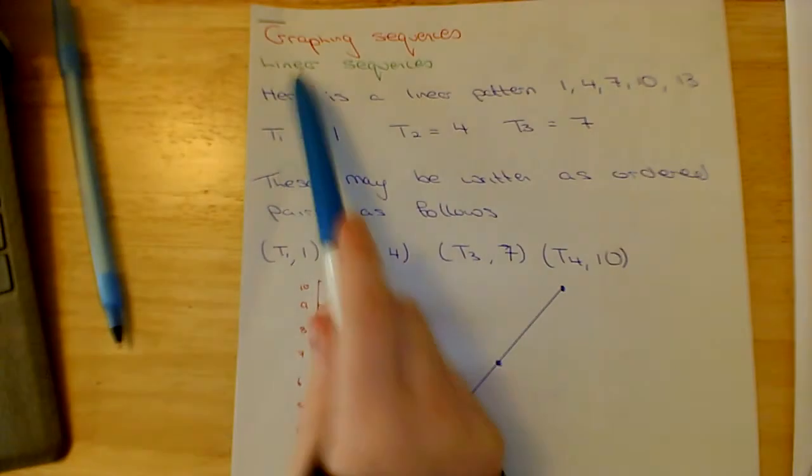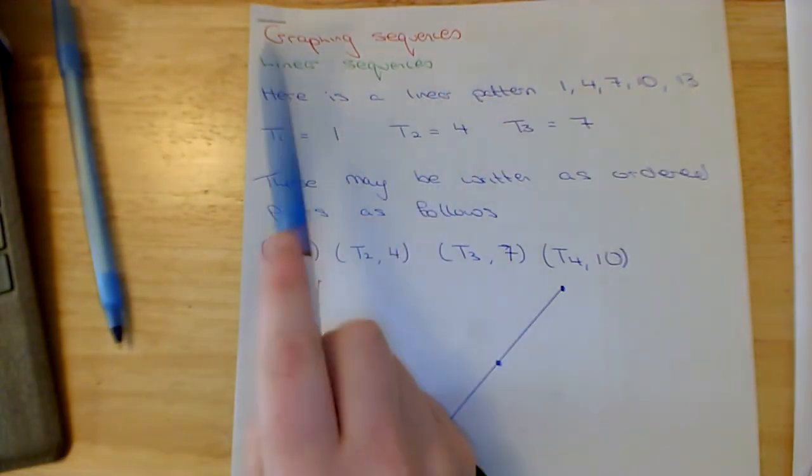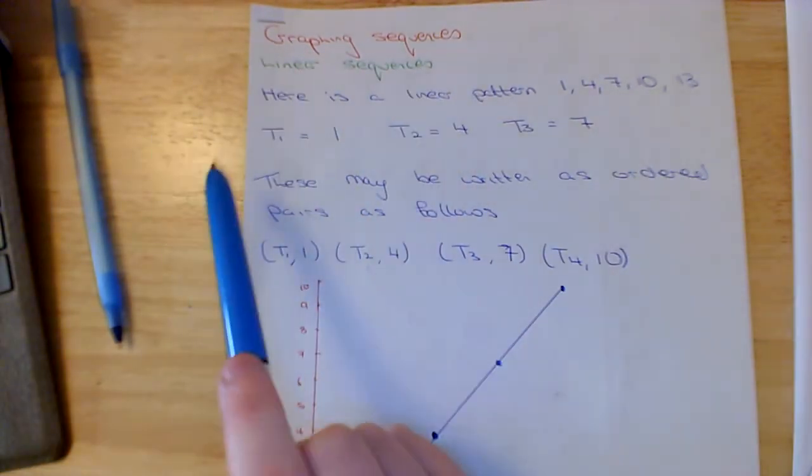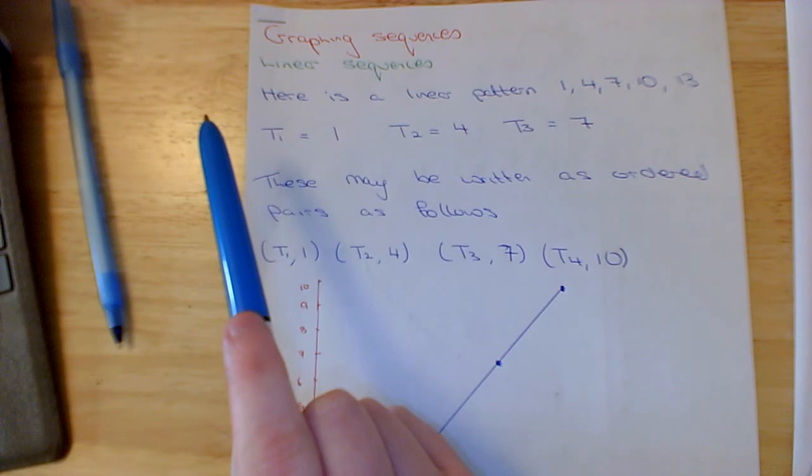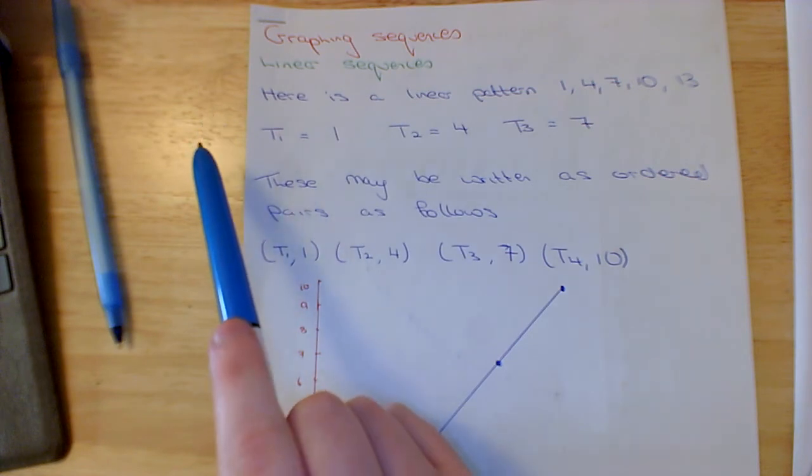Okay, so today we're going to look at graphing sequences. A linear sequence, like we already know, is basically going up. The first difference is the same, so it's going to be a line when we actually graph it. It's just going to be a straight line.